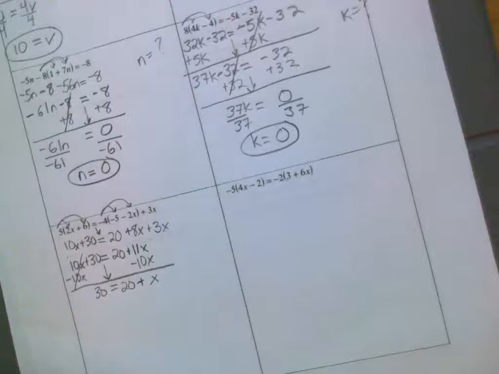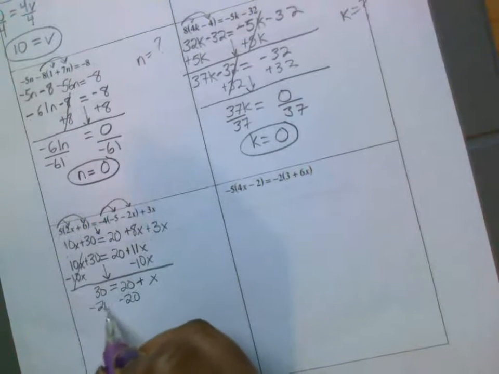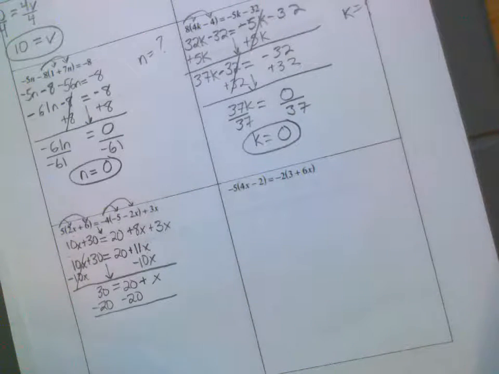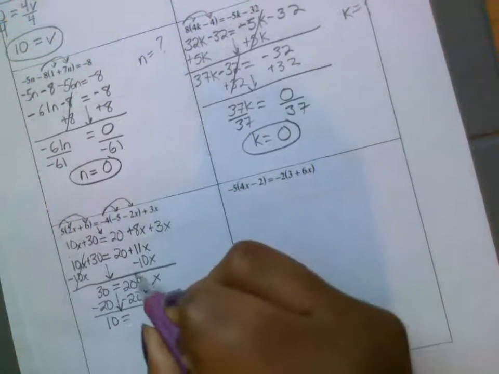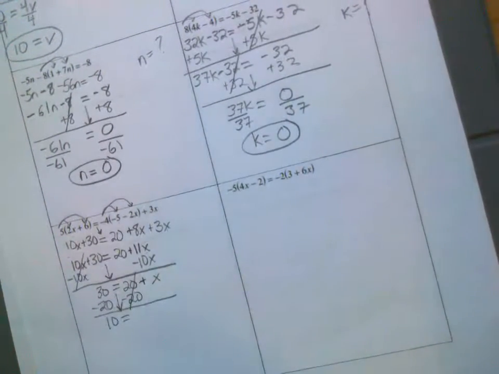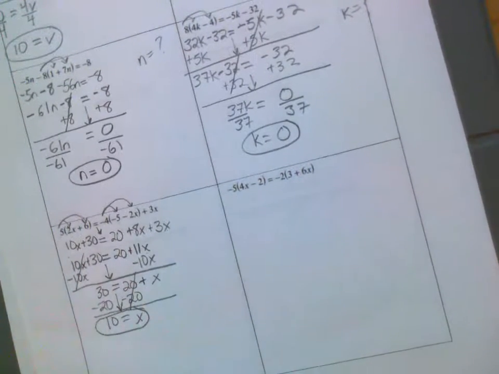Okay. Good job. I'm going to subtract 20 on both sides, okay? Good job, Leslie. When I subtract 20 on both sides, I get 30 minus 20. What is 30 minus 20? Anybody? Very good. 10. So this is gone. 20 minus 20 is 0. And I'm left with just the x. So x is equal to 10. Now I want you to do this one on your own, okay?